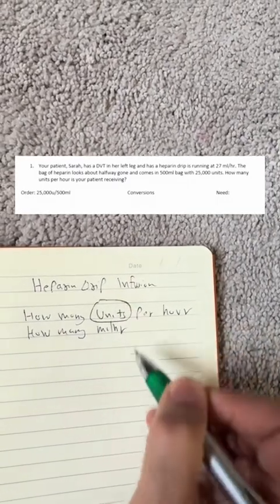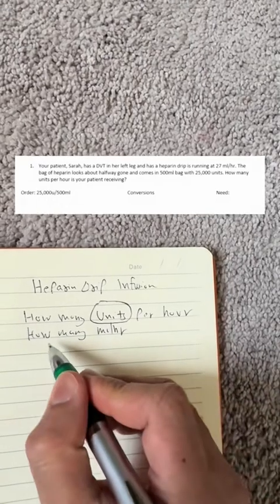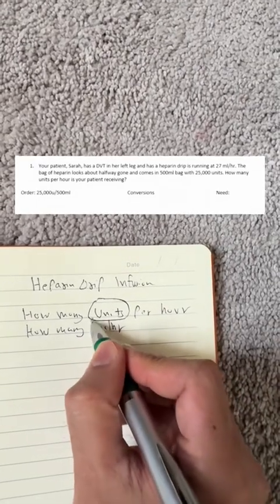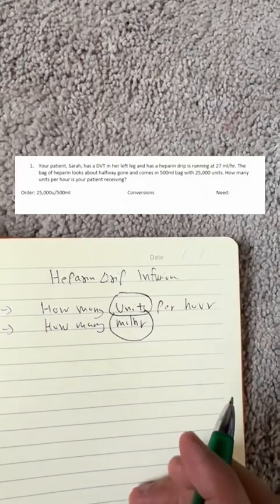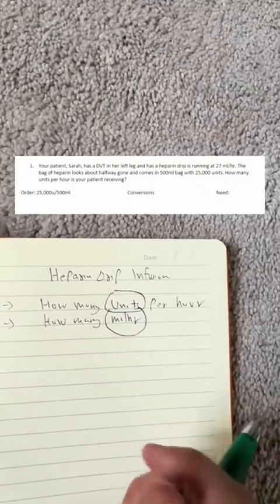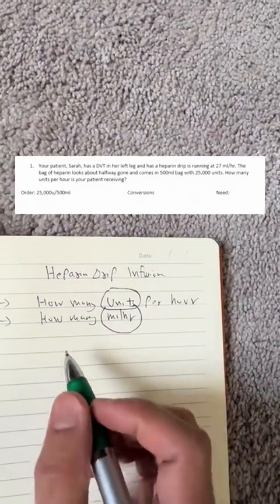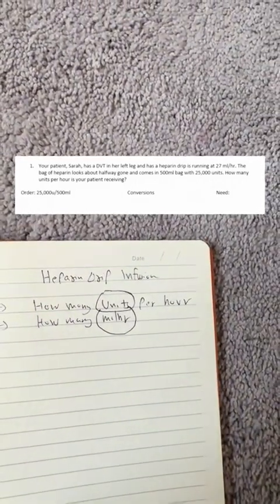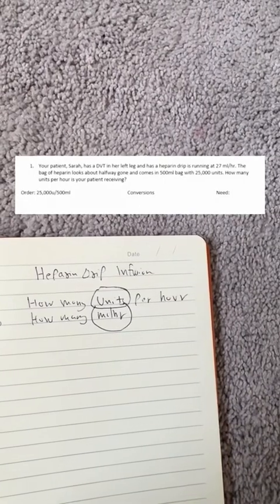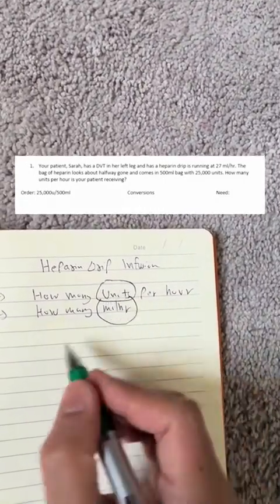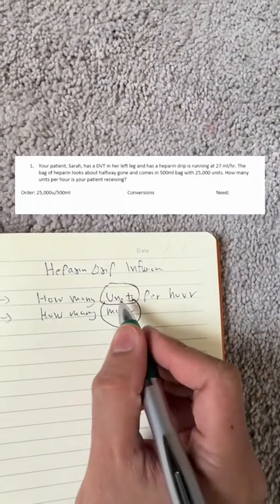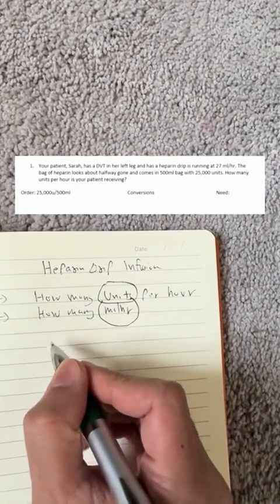If they are asking units, you will use a different formula. If they're asking how many ml per hour, you will use a different formula. So you must know what they're asking you. Each problem has a different formula. On this problem, they are asking how many units per hour your patient is receiving.